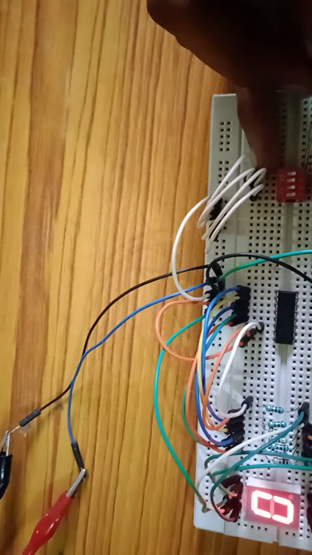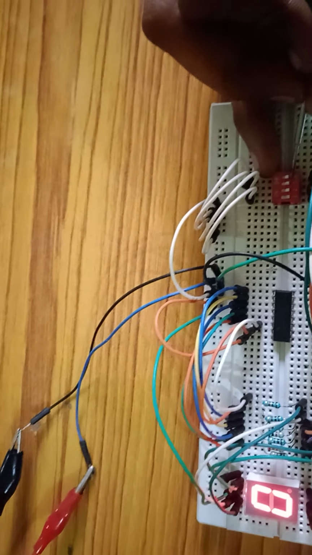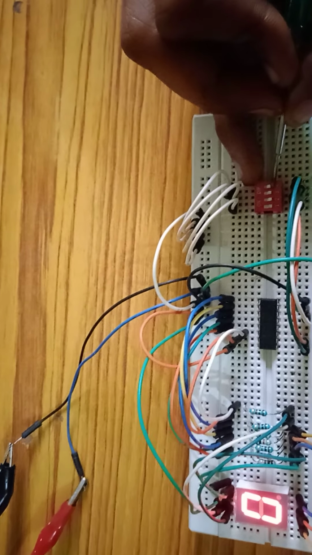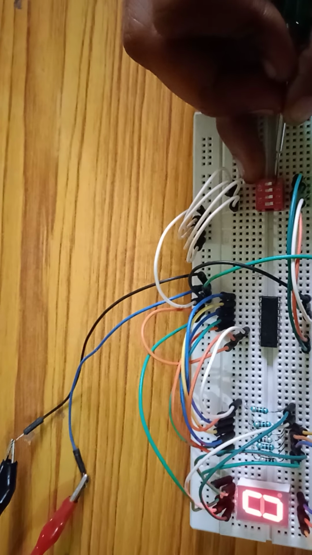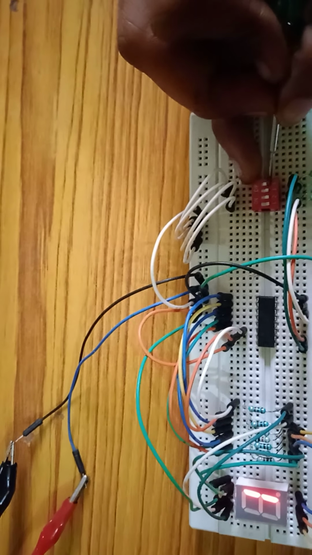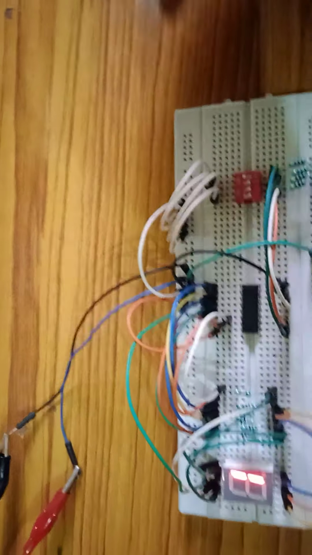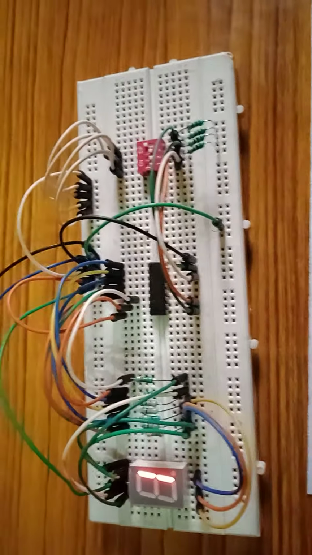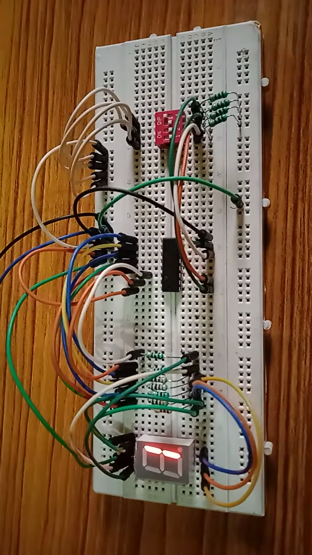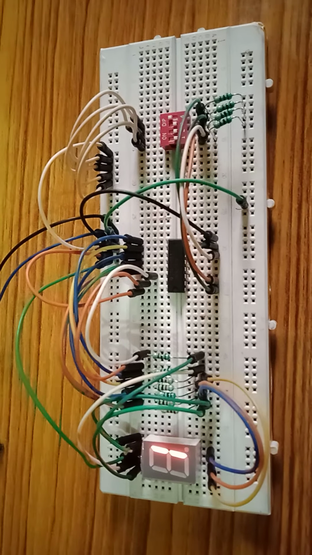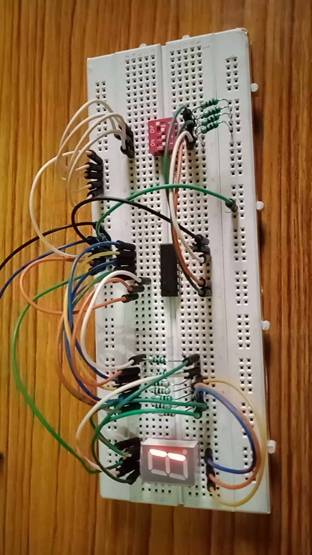So this is the pin A. I am setting the logic of pin A to 1, and you can see that now the 7 segment display is showing digit 1.